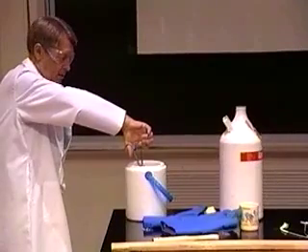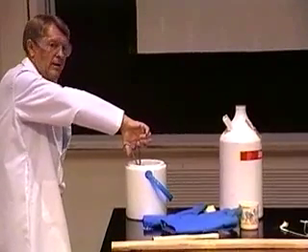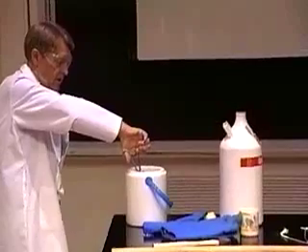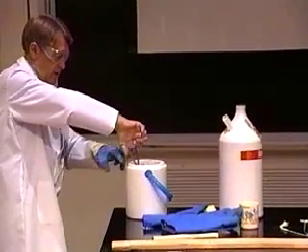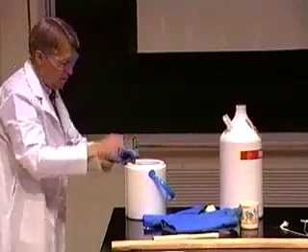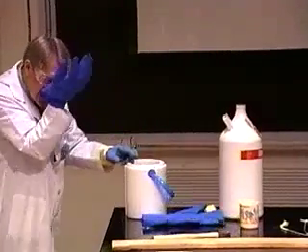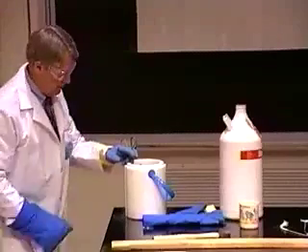I can pretty well tell when it has gotten down to the temperature of the liquid nitrogen itself, because the boiling will stop. So while I do that, let me reinstall the glove here.